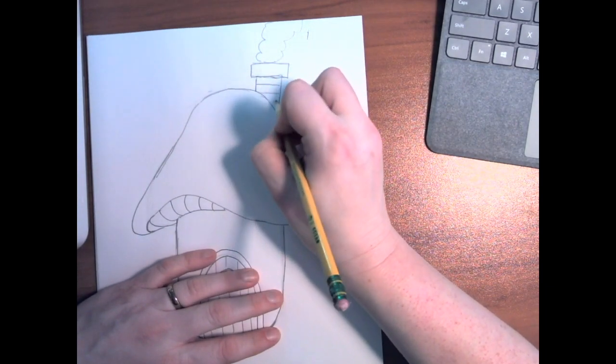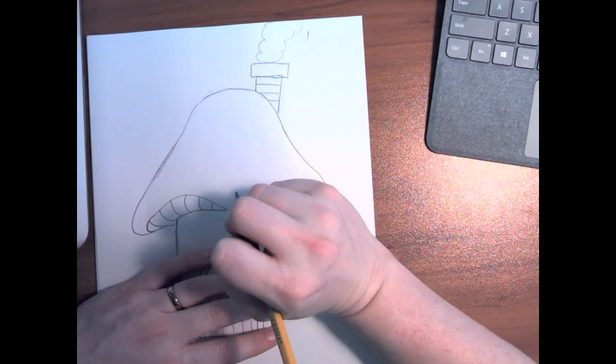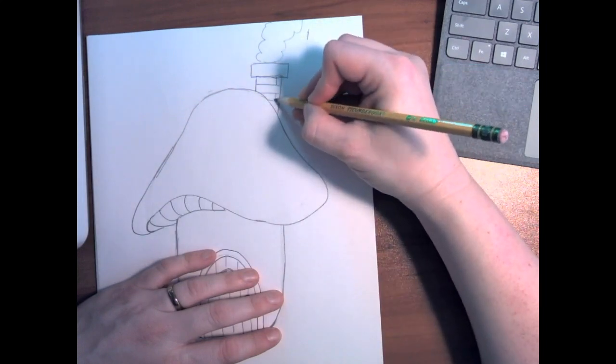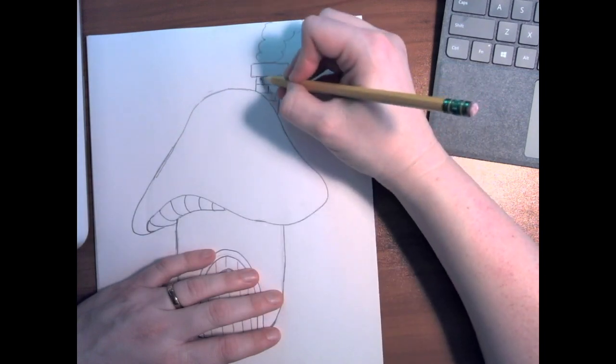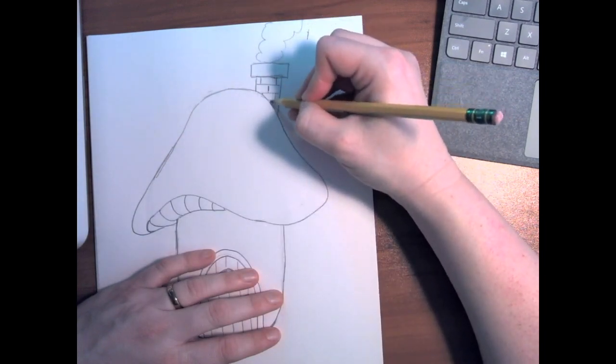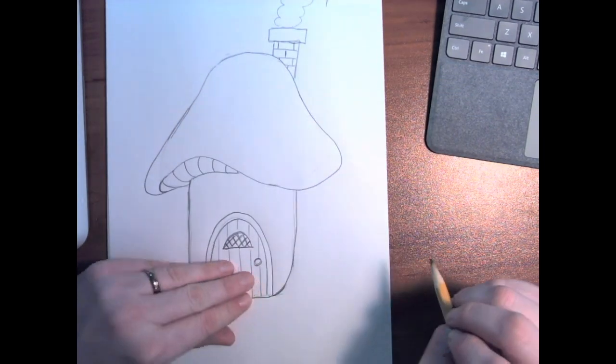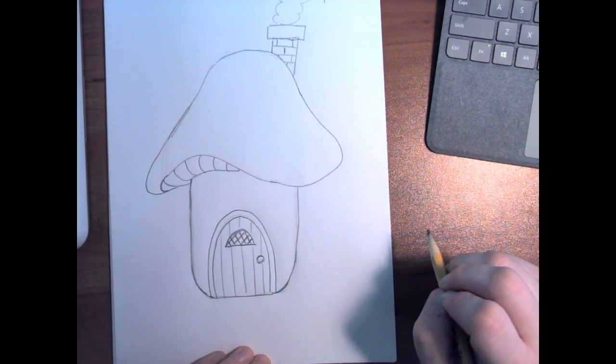I'll show you how to draw brick. First, draw lines going straight across, then go 1, 2, then skip over and go 1, and then skip over and go 1 and 2. Ta-da! Looks like brick. So, I got some basics right here.